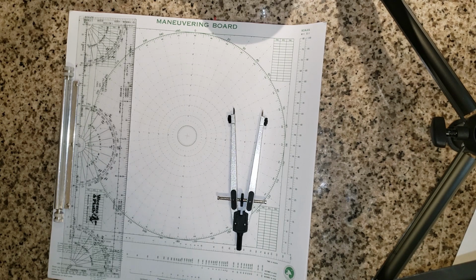So what does that mean? Well, when we're at sea, we want to try and prevent collision. And one of the best ways to do that is to open up CPA between us and a different vessel. And of course, all of our maneuvering will be in accordance with COLREGs, the rules of the road.